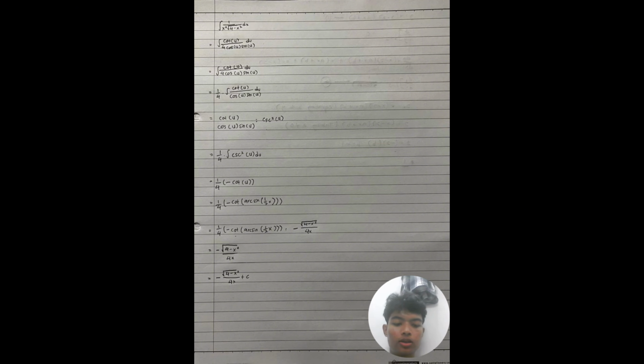Also, cot u equals cos u over sin u equals square root of 1 minus sin squared u over sin u equals square root of 1 minus (x over 2) squared over x over 2, which equals square root of 4 minus x squared over x.